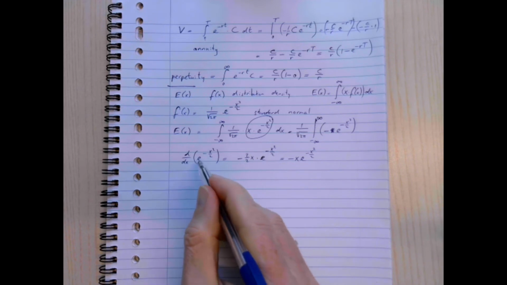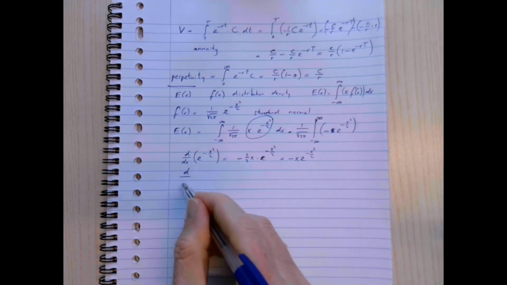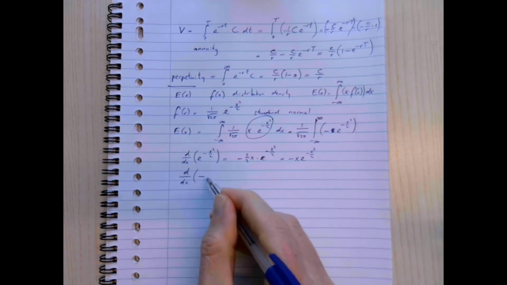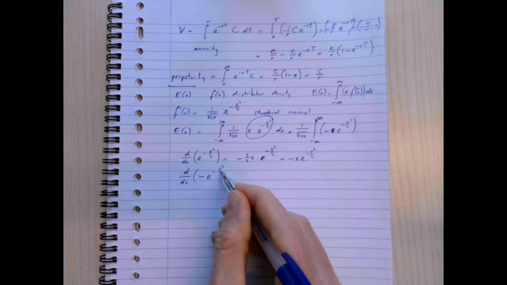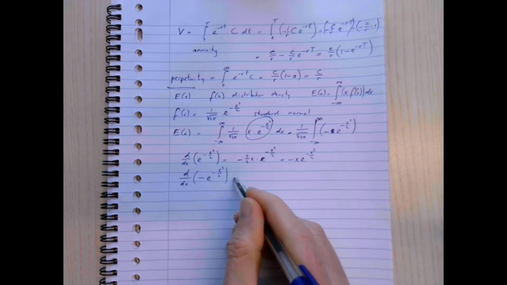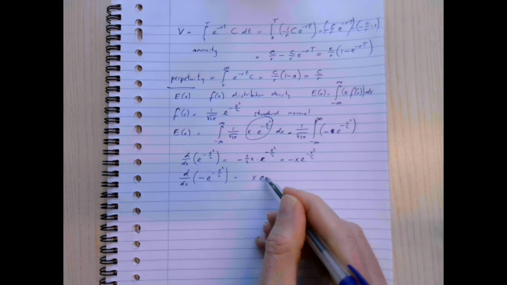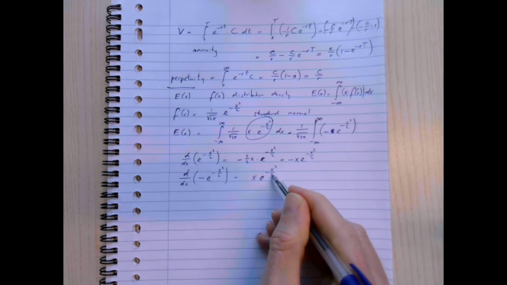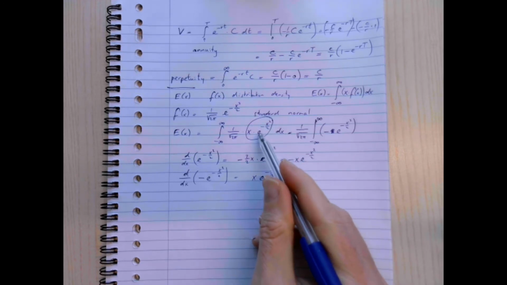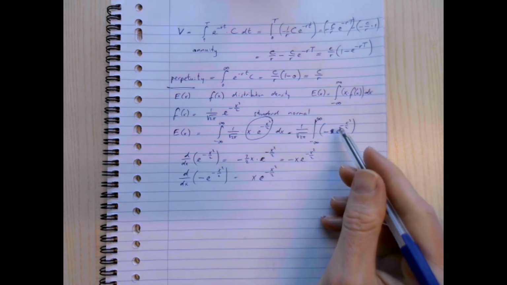Because if I take the derivative, I'll write it explicitly here, of minus e to the minus x squared over 2, that's going to be x times e to the power minus x squared over 2, which is precisely what we need. Right? So this is the indefinite integral.